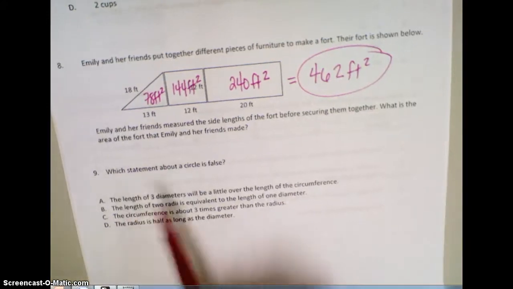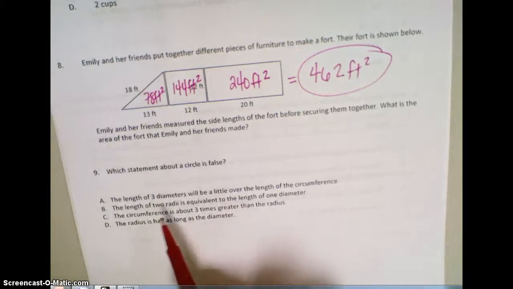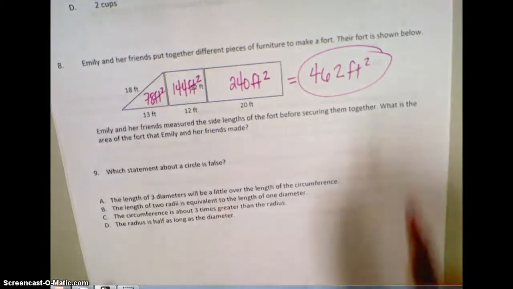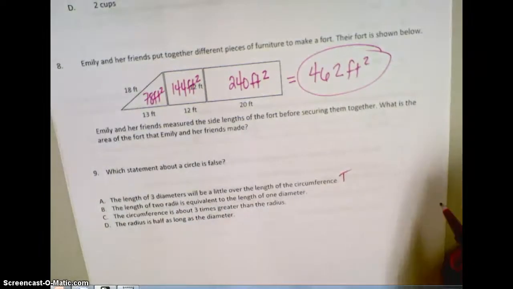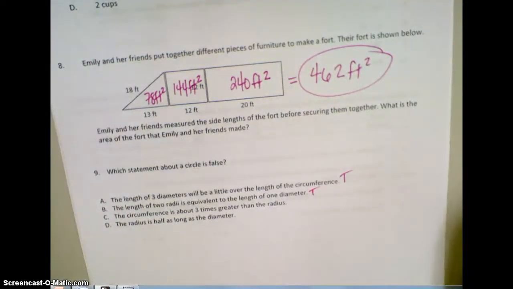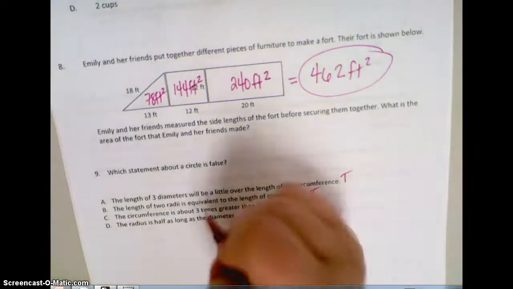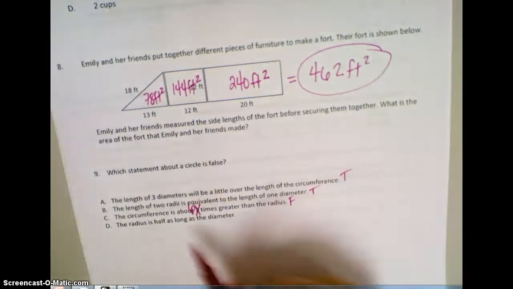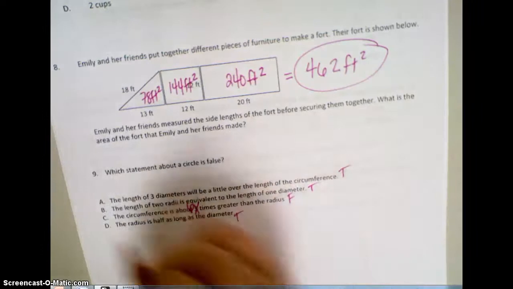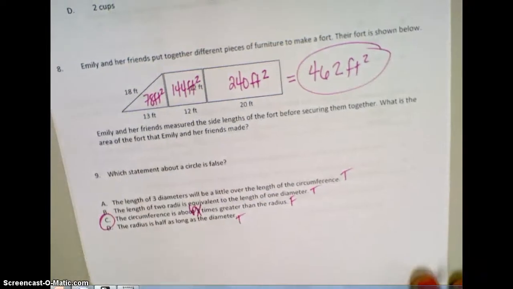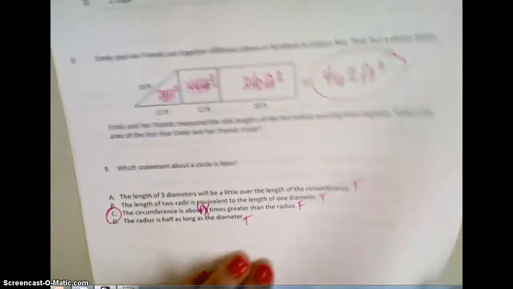Number 9, which statement about a circle is false? A, the length of 3 diameters will be a little over the length of the circumference. That's true. The length of 2 radii is equivalent to the length of 1 diameter. That's true. The circumference is about 3 times greater than the radius. That's false. What should it be? It would be 6 times greater. The radius is half as long as the diameter. That's true, so our answer would be C.